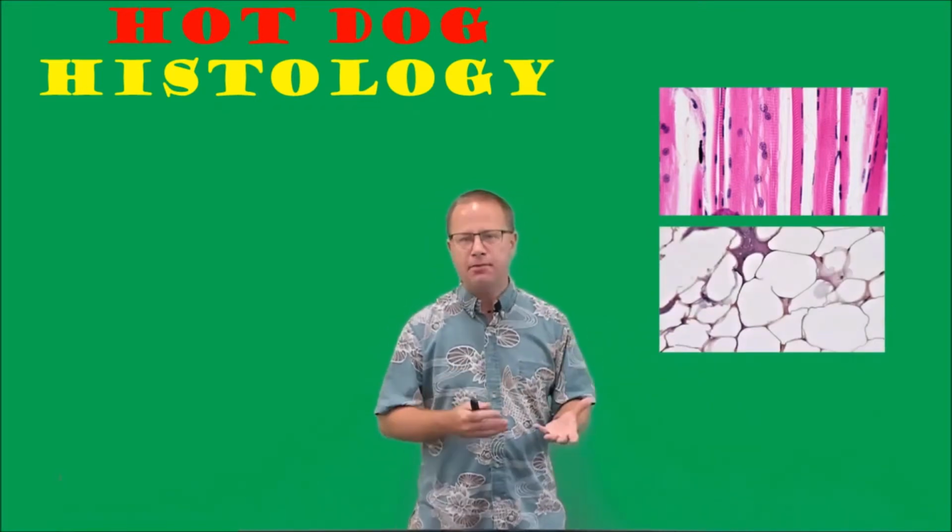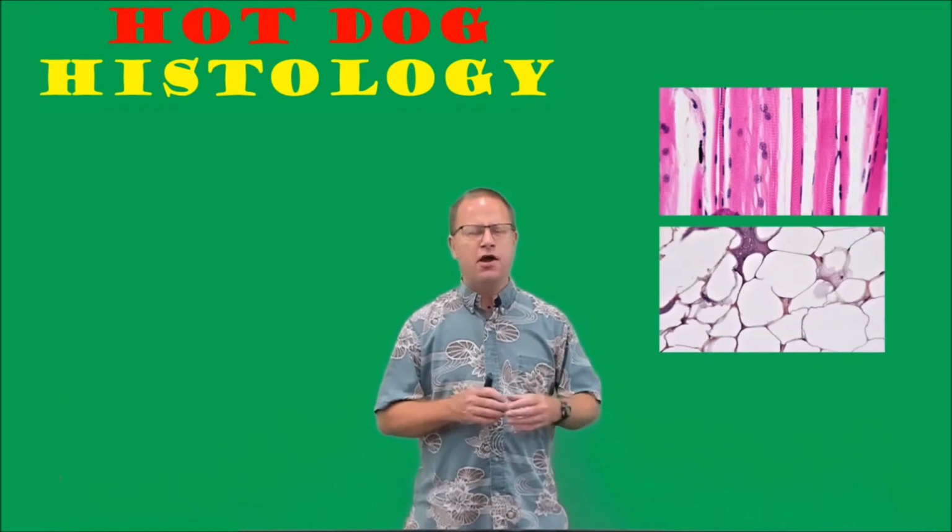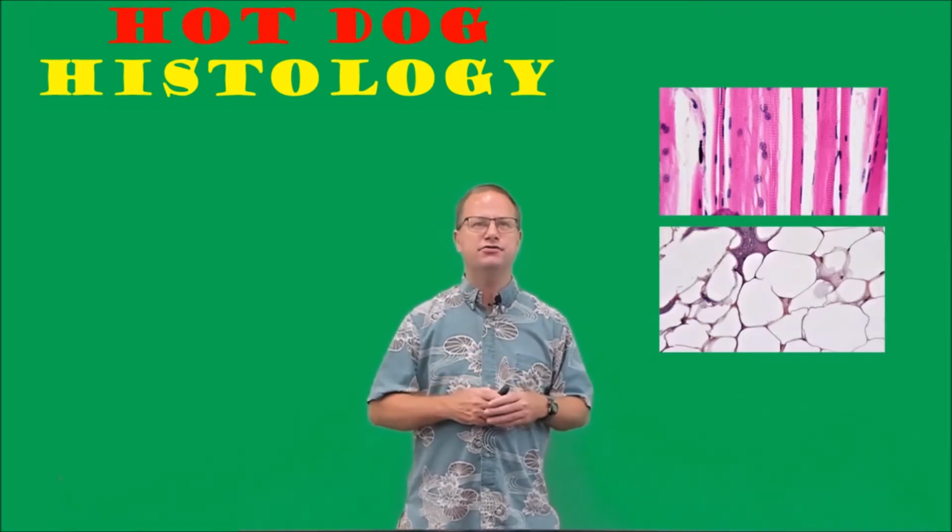Now, after that, we might expect to see some adipose tissue. Adipose tissue is otherwise known as fat tissue. It's found in the hypodermis of the skin. It helps to store energy and insulate the organism. And when we mix it in with skeletal muscle fibers, we get a really, really tasty hot dog. So we'll expect to see plenty of adipose tissue as well.